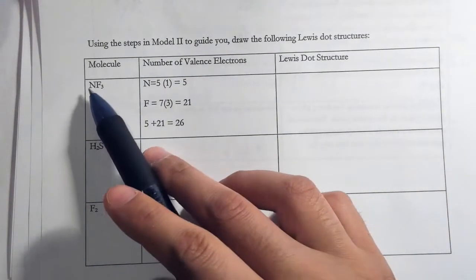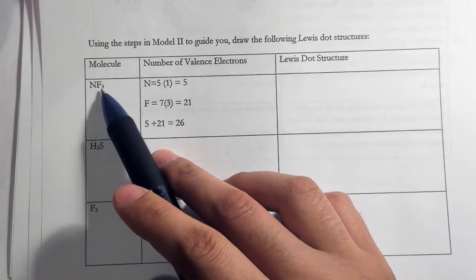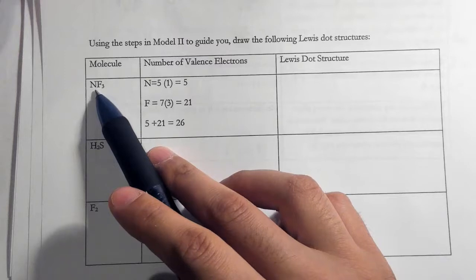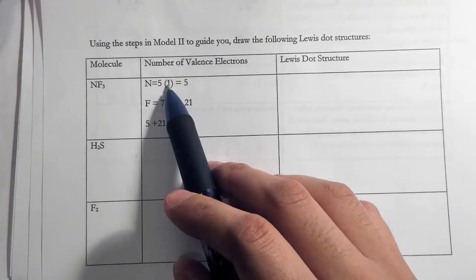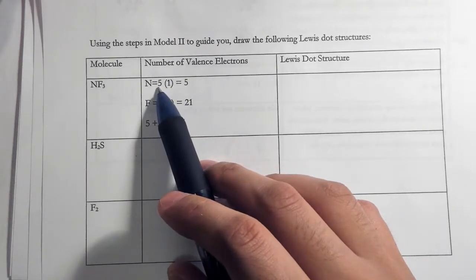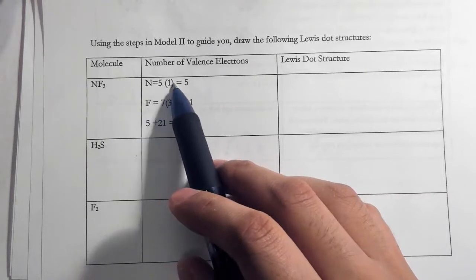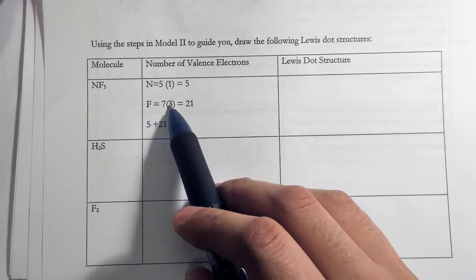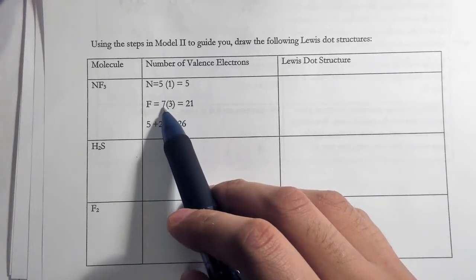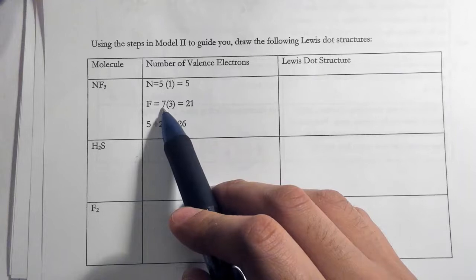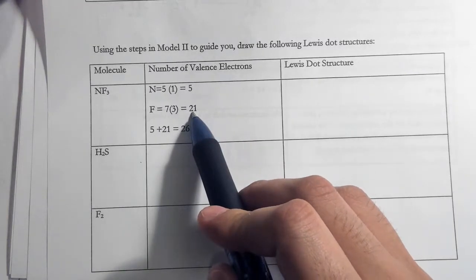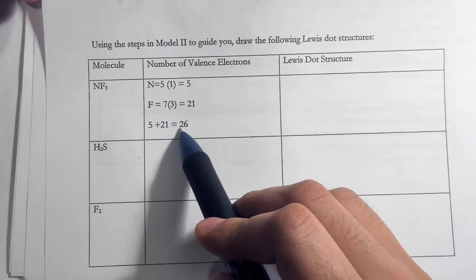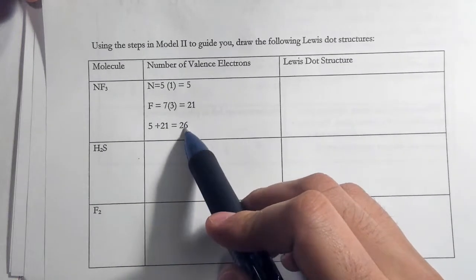So first, nitrogen trifluoride, NF3. There is 1 nitrogen, and there are 5 valence electrons for nitrogen, so 5 times 1 equals 5. Fluorine: there are 3 fluorines times 7 valence electrons, which gives you 21. The overall valence electrons would be 5 plus 21, which gives you 26. So this is the overall valence electron count.